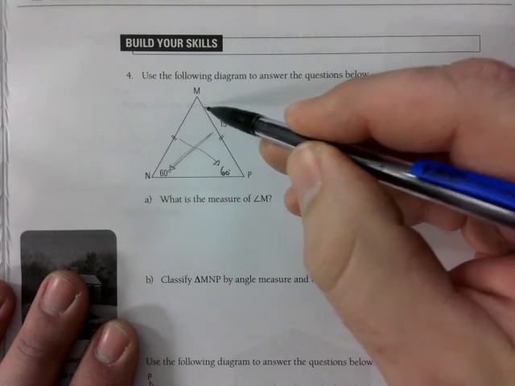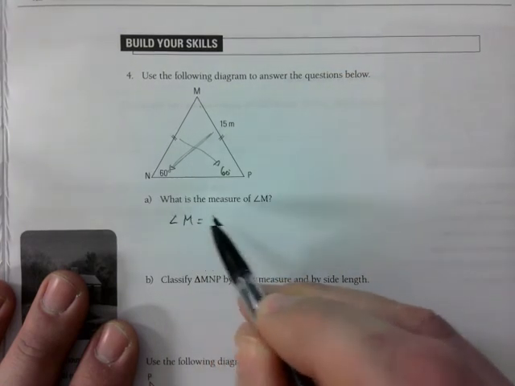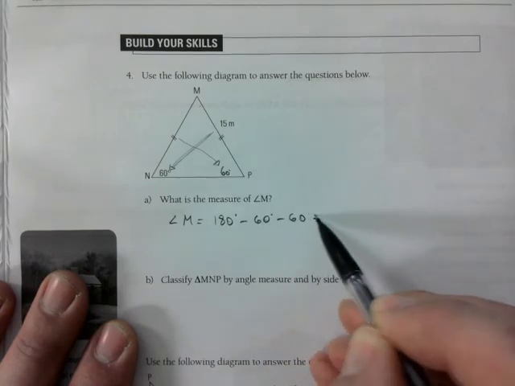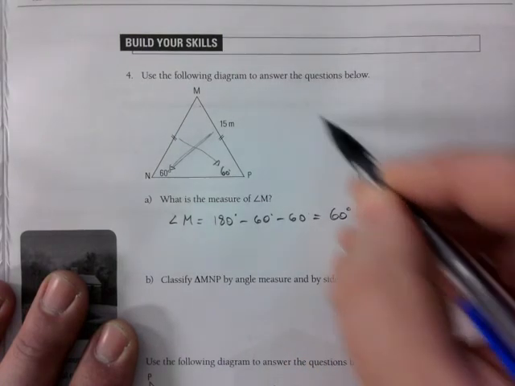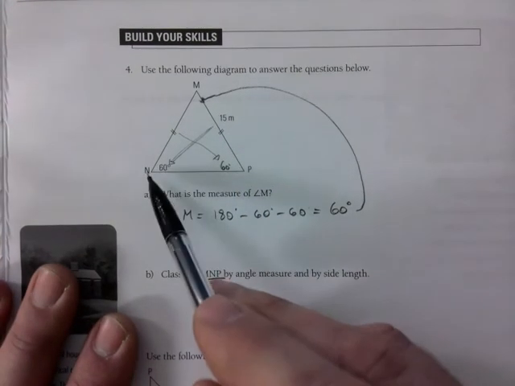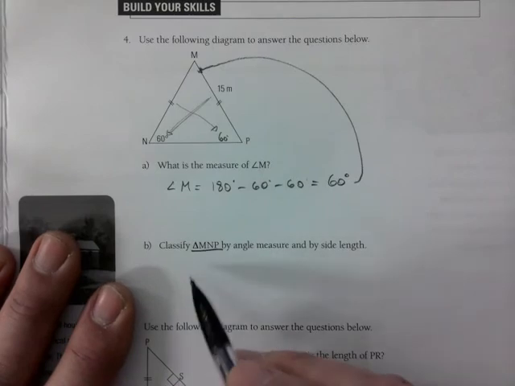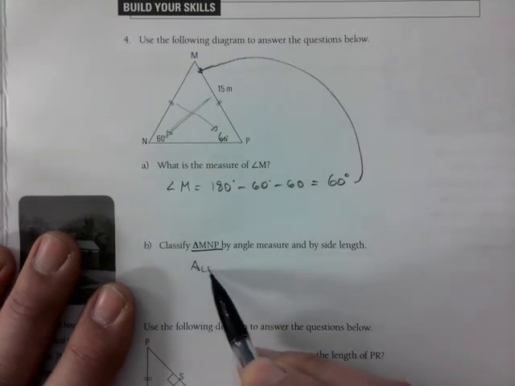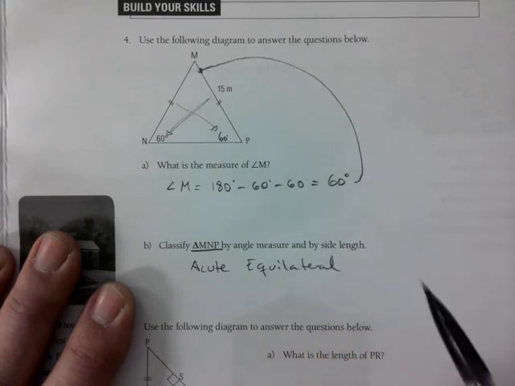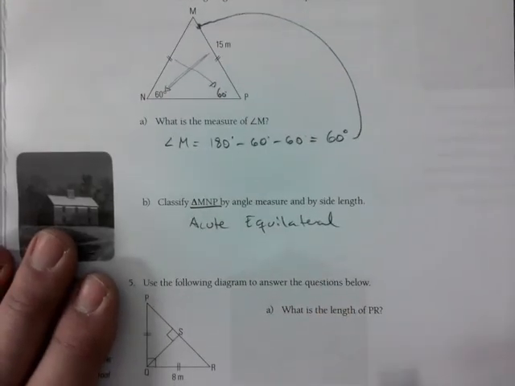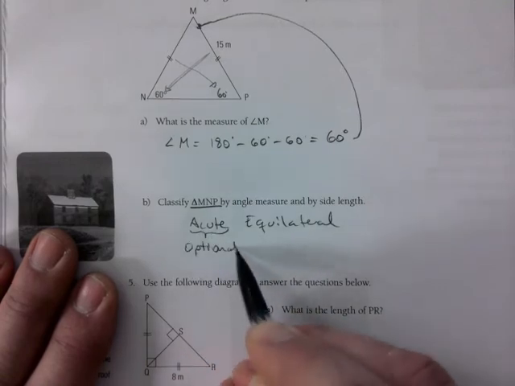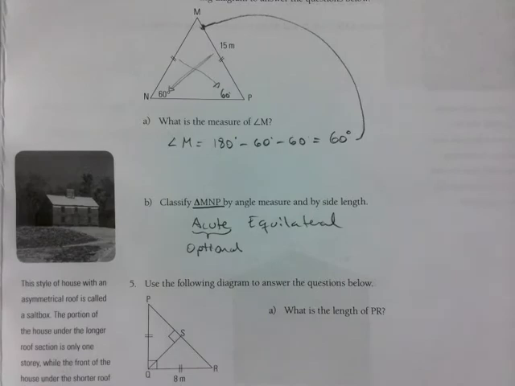Which means that angle M is going to be 180 minus 60, which is 60 degrees, right? So if you classify M and P, it's an acute equilateral. I will put this under optional, okay? It's optional.